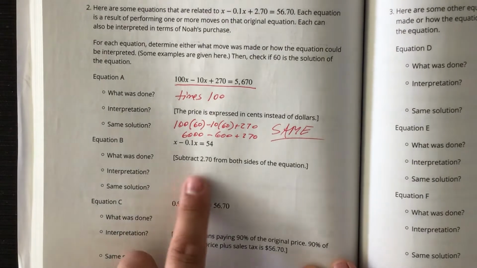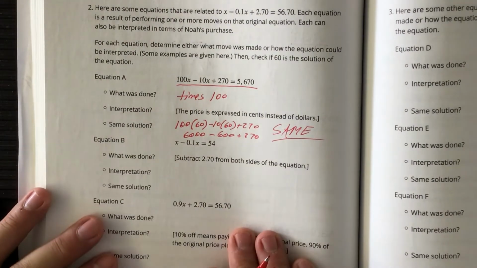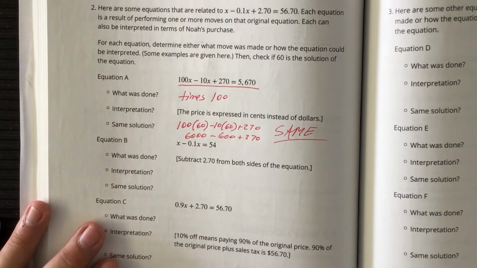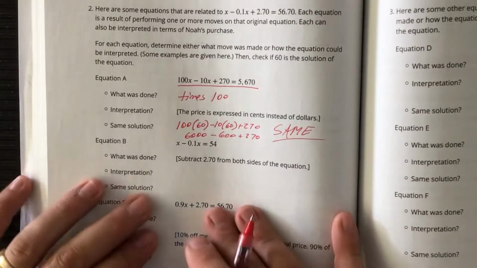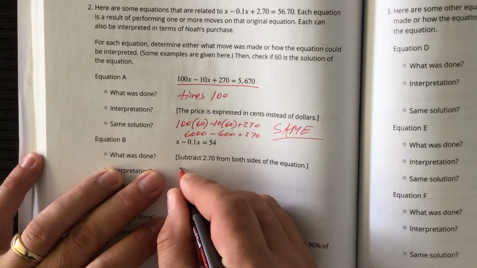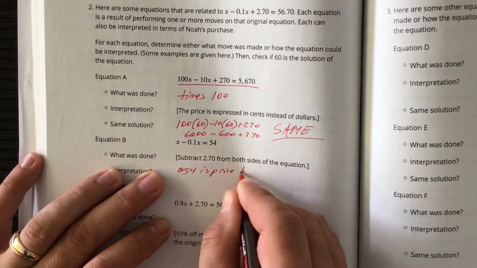Okay, B, they did it for us. They said they subtracted 270 from both sides. Okay, now what is this actually showing? I forgot what the 270 was. Tax? 54 is price before tax.